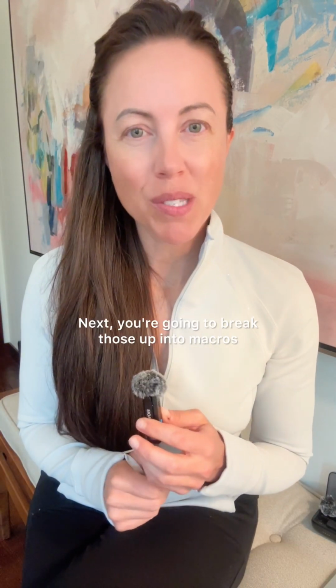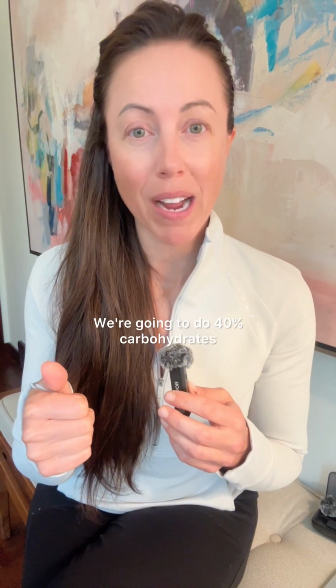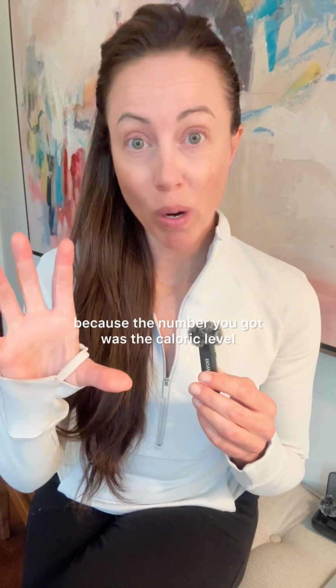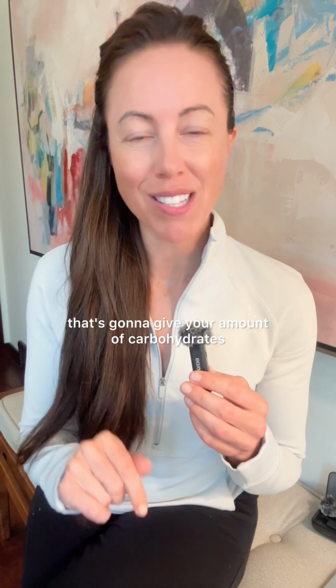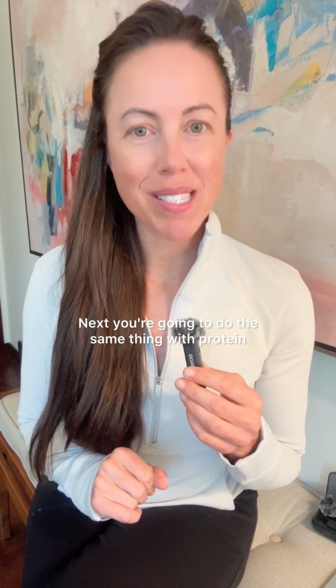Next, you're going to break those up into macros. We're going to do 40% carbohydrates, 30% protein, and 30% fat. The number that you get for carbohydrates, you're going to divide by 4, because the number you got was the caloric level. Each gram of carbohydrates has 4 calories. So that number you got, divide it by 4, that's going to give your amount of carbohydrates to eat in a day.